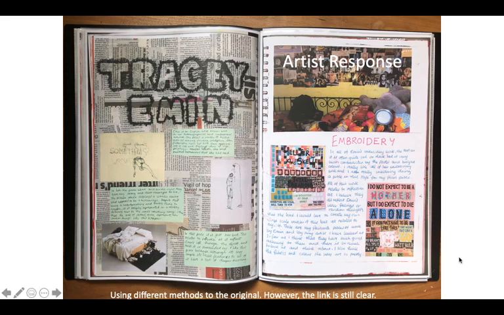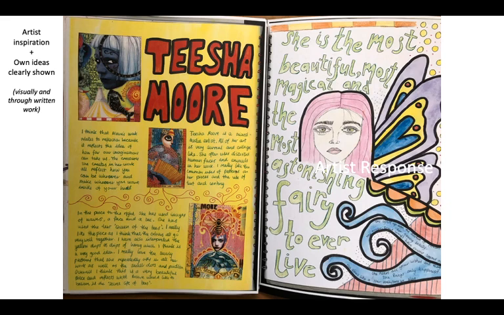So you can see here that the link to the artist is still really clear, however the way they've responded is really different. In this example, the student has responded just through drawing and through using text. Tisha Moore is actually a textiles artist, but when we translate it into just a photograph in a sketchbook, again you can see that by producing a drawing, that also links really well. One thing I would like to draw your attention to is the amount of annotation going on in this sketchbook.